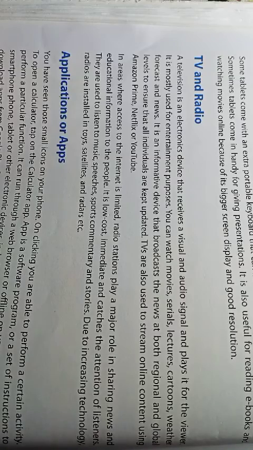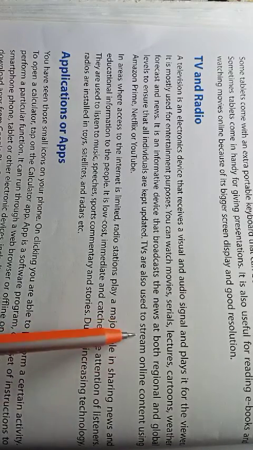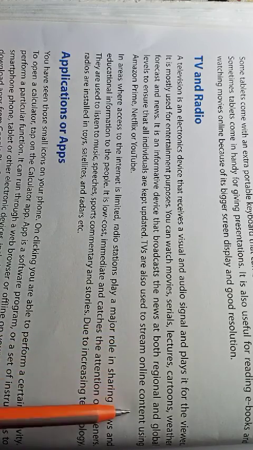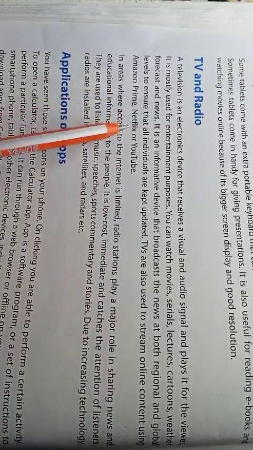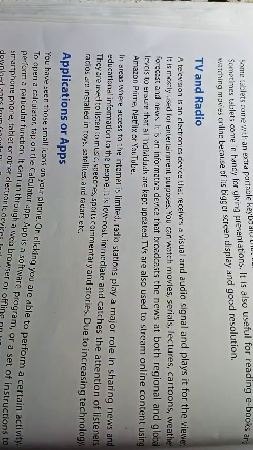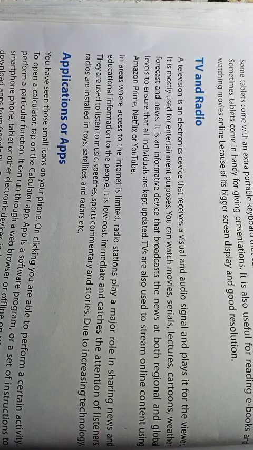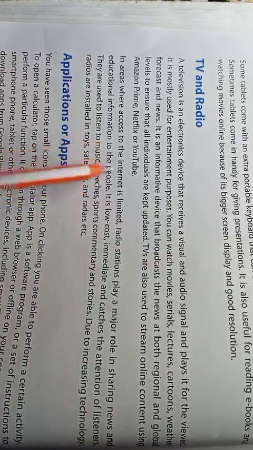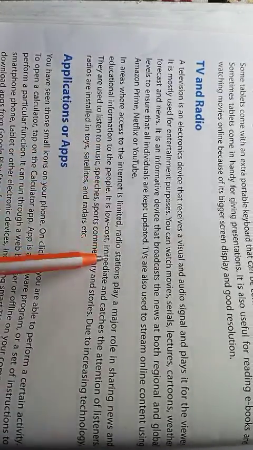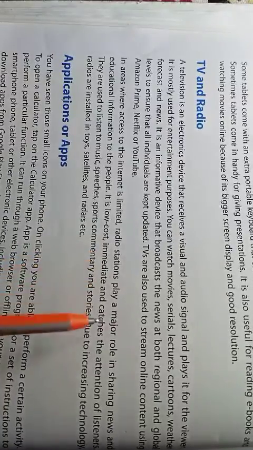about the world. These TVs are also used to stream online content using Amazon Prime, Netflix or YouTube, which you must have seen nowadays. Netflix is becoming more and more popular day by day. And in the areas where there is limited access to the internet, radio stations play a major role.